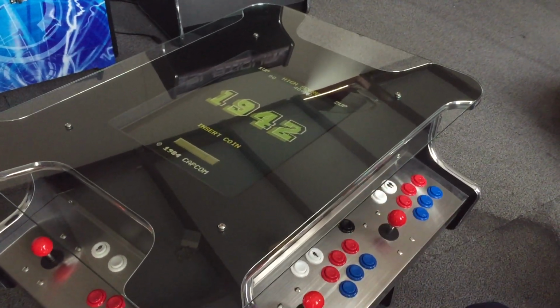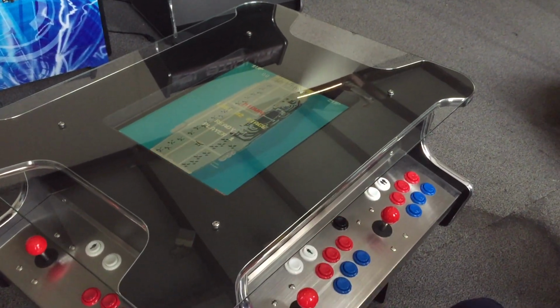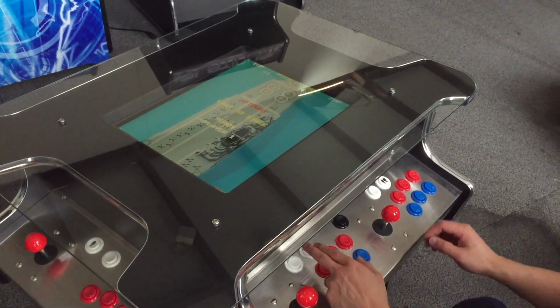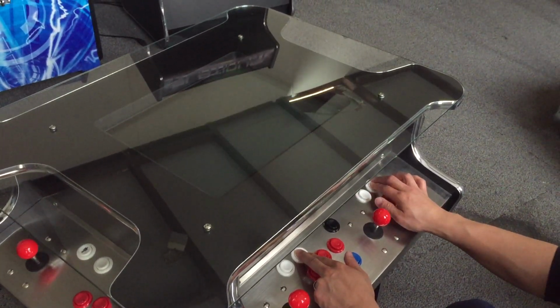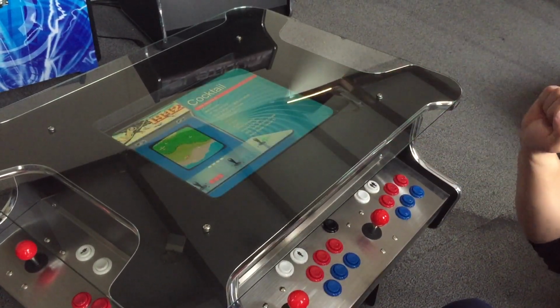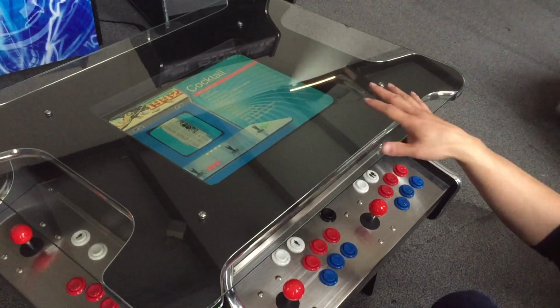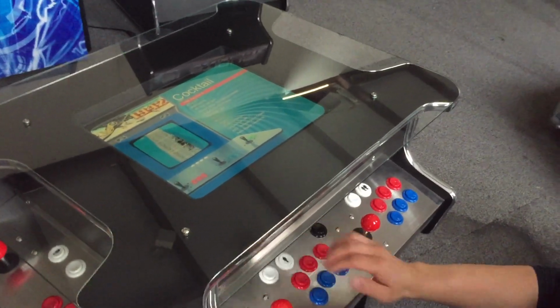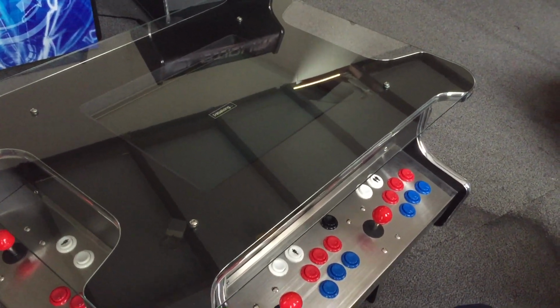Right now I'm in 1942, and if I want to exit out of a game, I hold player 1, hold player 2, let go, and then you'll see the screen just slowly come back, fade back out of black, back to the main menu.